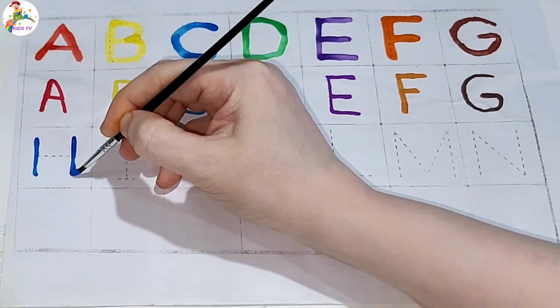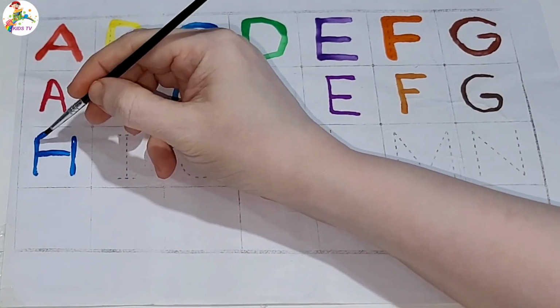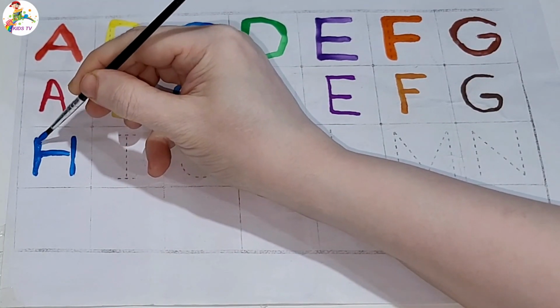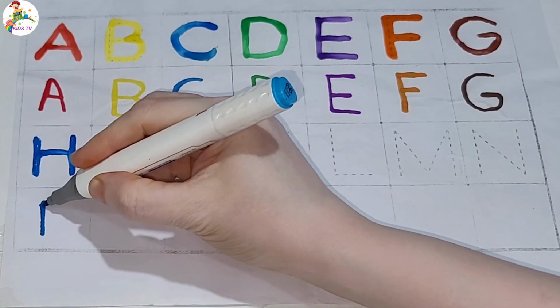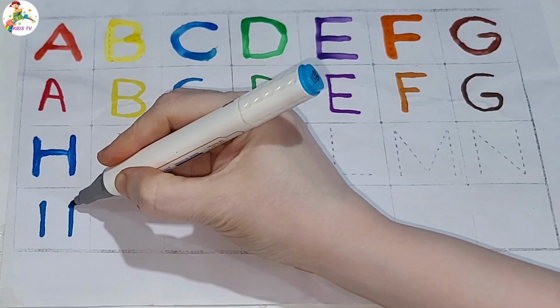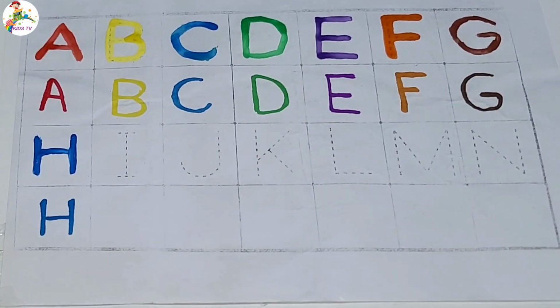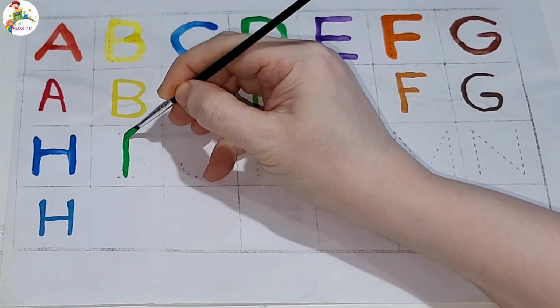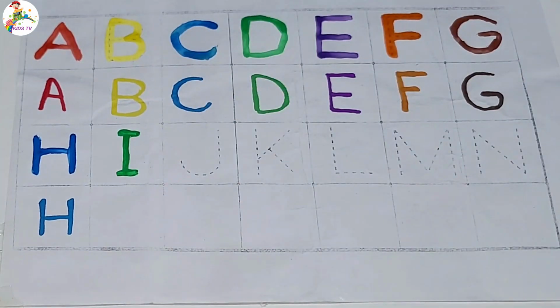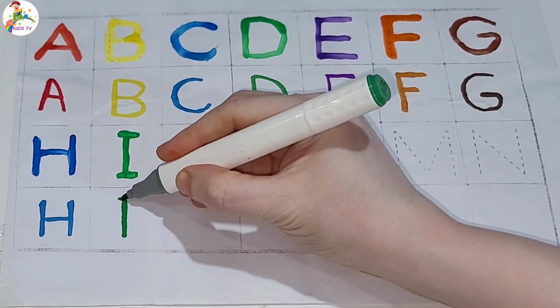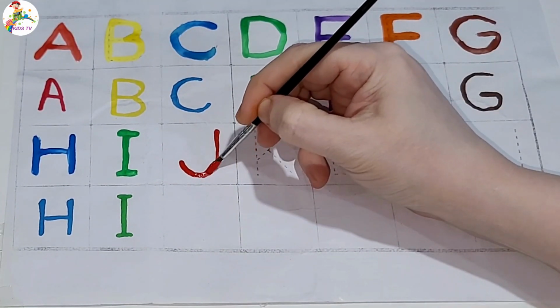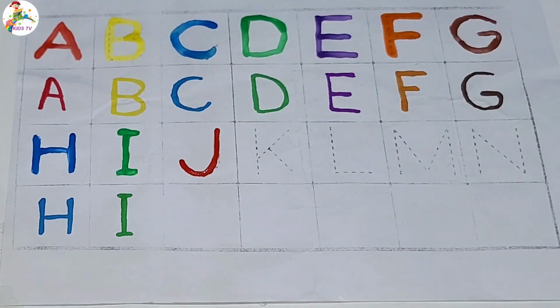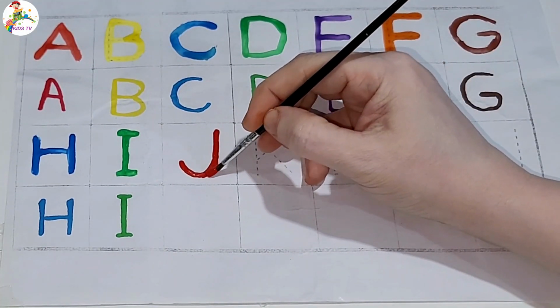Blue color. H. H for house. H for hen. H for heart. H for head. Green color. I. I for igloo. I for ink pot. J. J for jump. J for juice. J for jug.